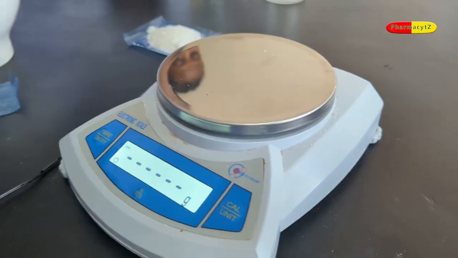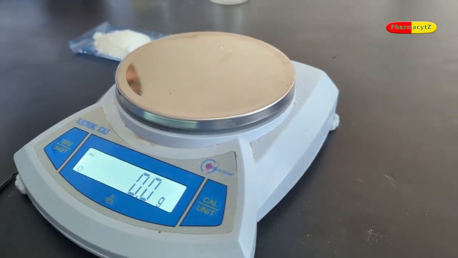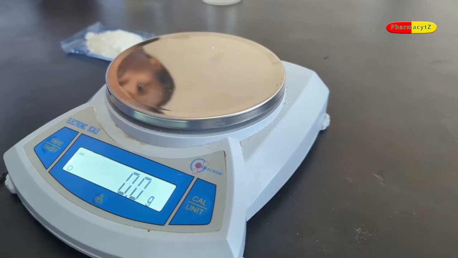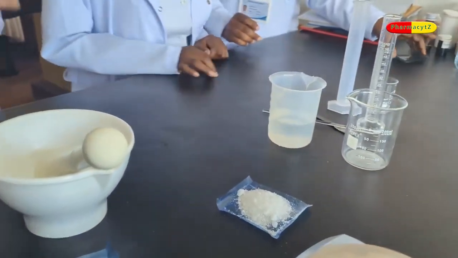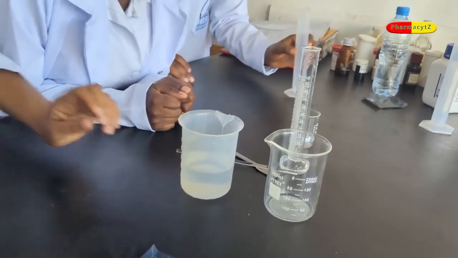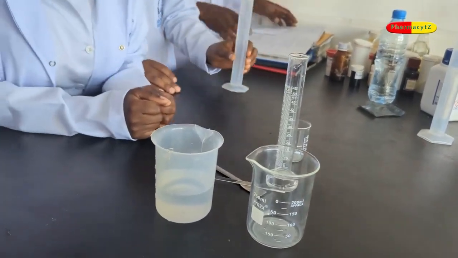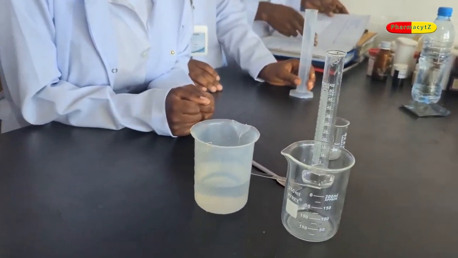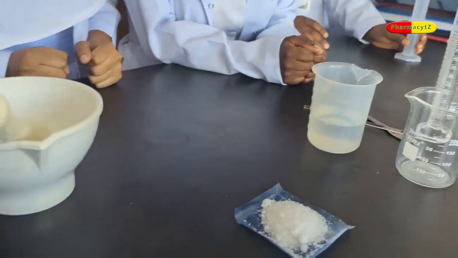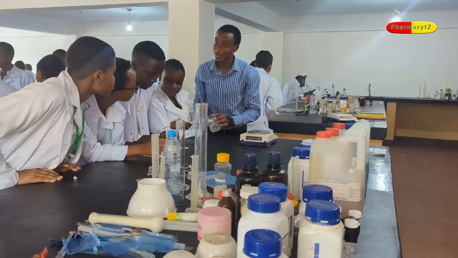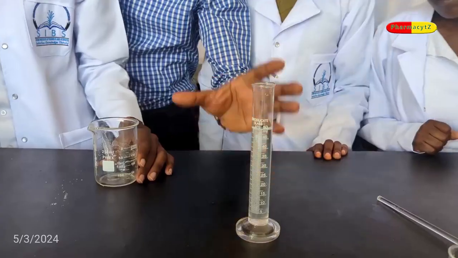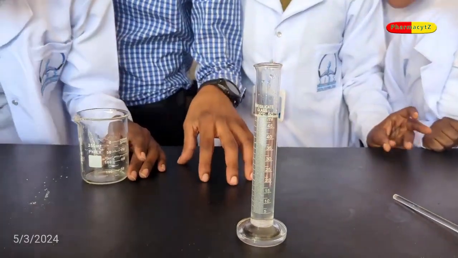Then reduce particle size to enhance its solubility. If possible, increase temperature to enhance its solubility also. That means it can be dissolved in boiling water. As I said before, it is soluble in benzene, carbon tetrachloride, acetone, alcohols, and other organic compounds.